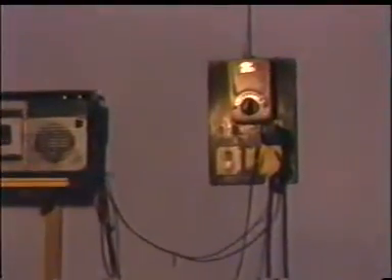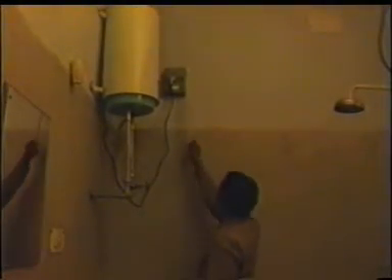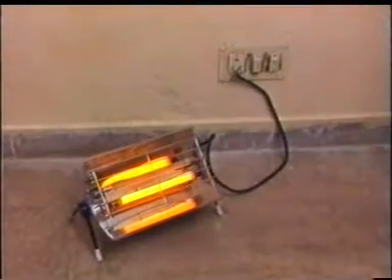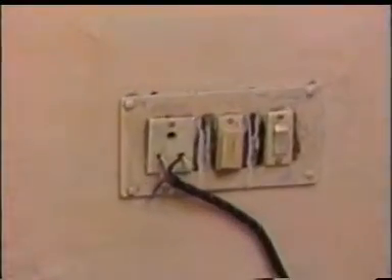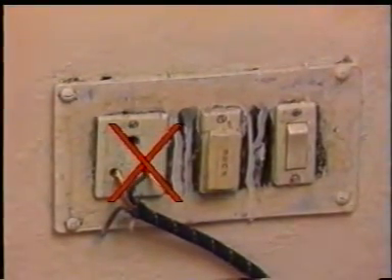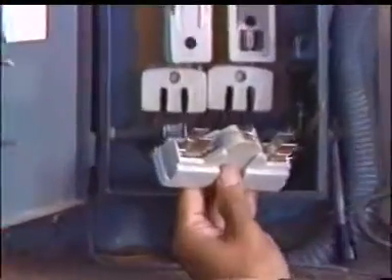Avoid too many extensions of circuits. Provide switches at convenient height. Use proper plug top for safety reasons. Do not replace fuse grip with cable. Use proper fuse.